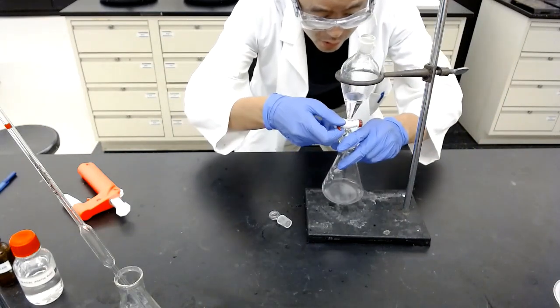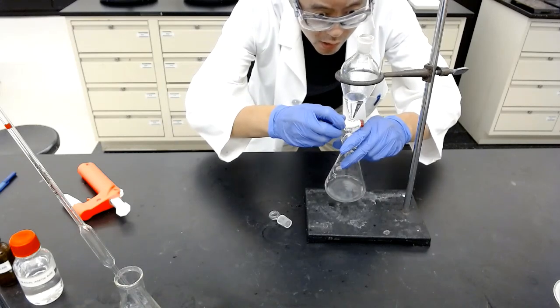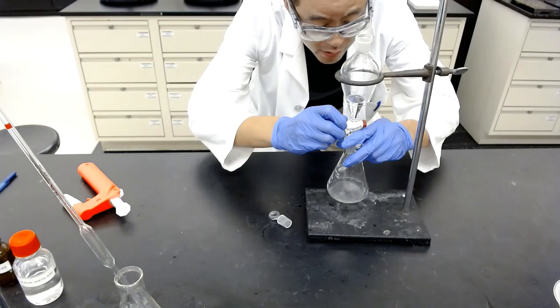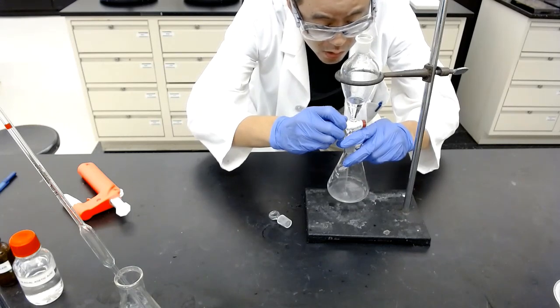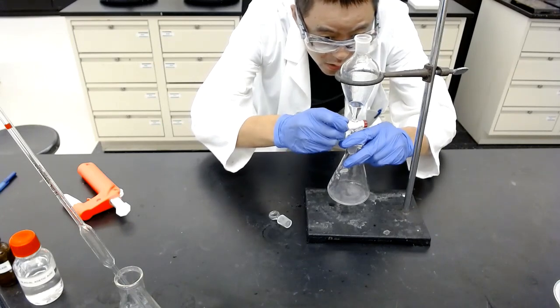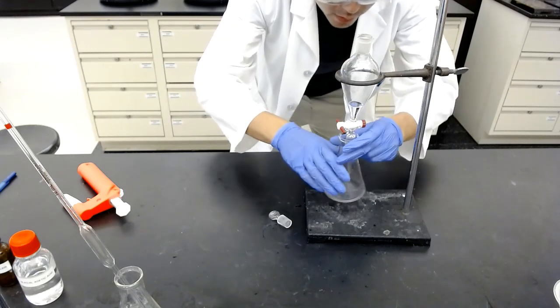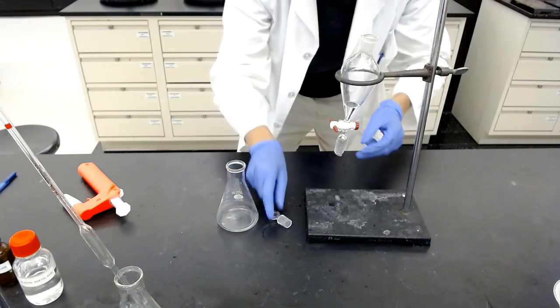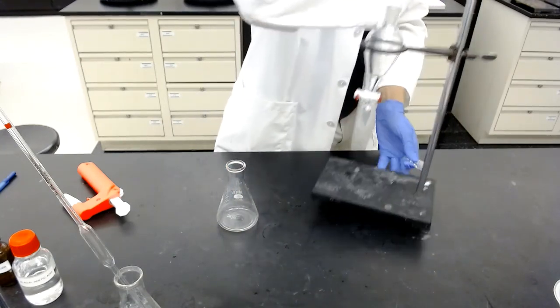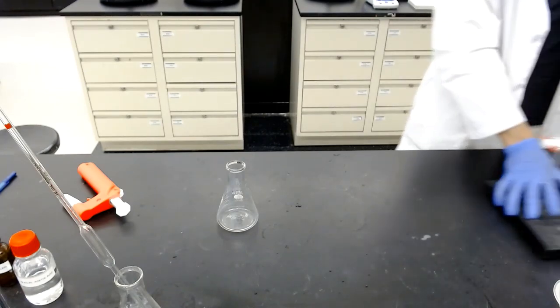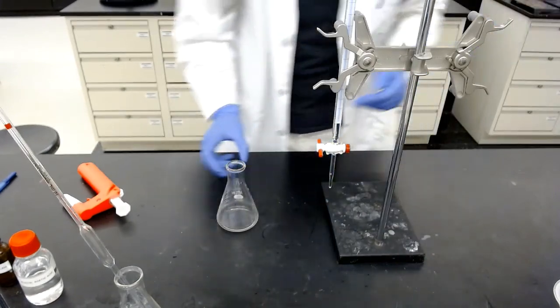Settling should be done now, so we have a fresh Erlenmeyer flask. Start collecting the bottom aqueous layer. Alrighty. Now this separatory funnel job is done for now. Then we'll move on to do the third titration.